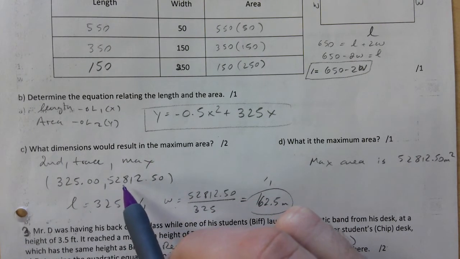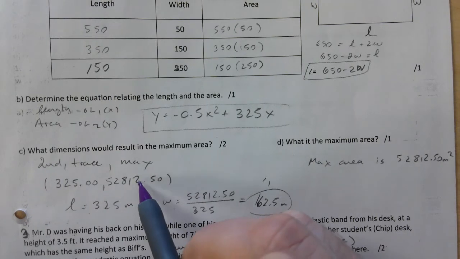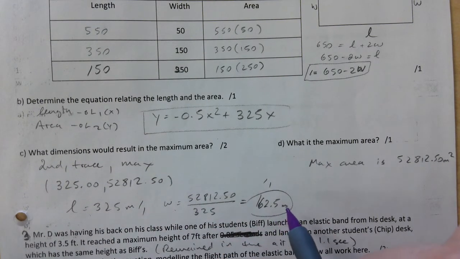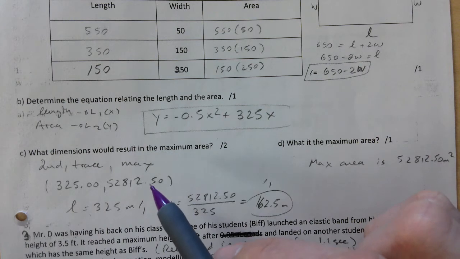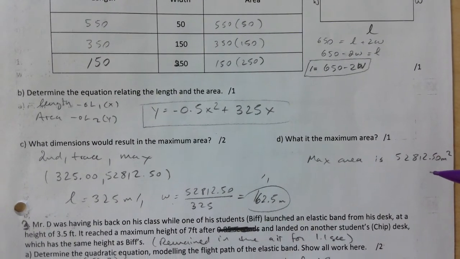So you need to find the vertex, and it will give you the length automatically, and then you use the area and the length to determine the width, which is 162.1. So 1 mark each there. The maximum area is simply given from here, just basically seeing if you're understanding what's happening there.